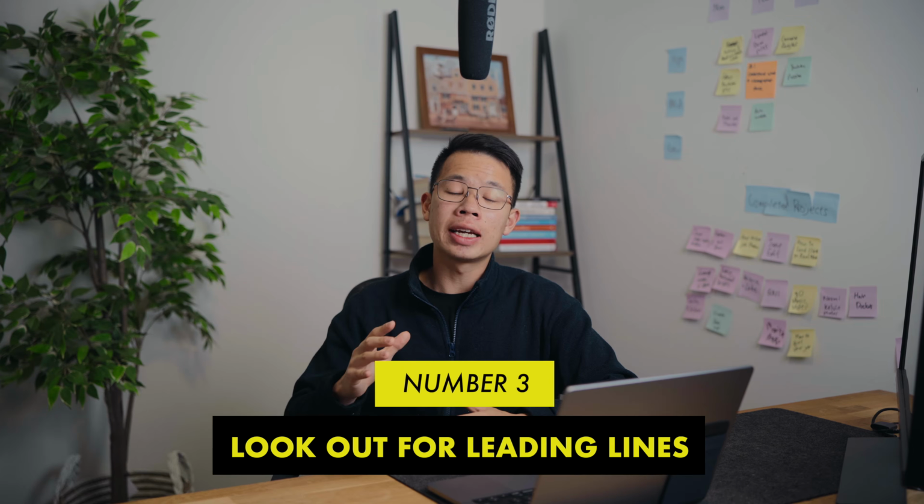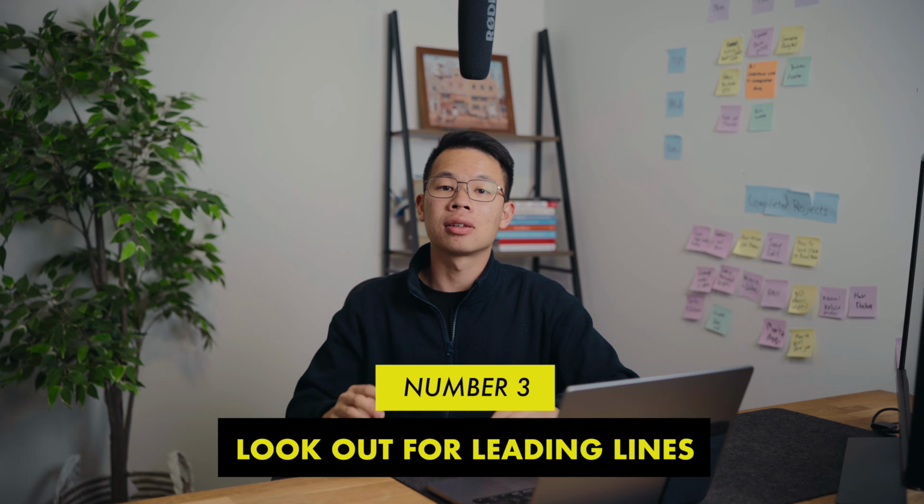Composition technique number 3 is to look out for leading lines. This isn't the easiest technique to do, but once I break it down and show you how it's done, you're gonna master it in no time.